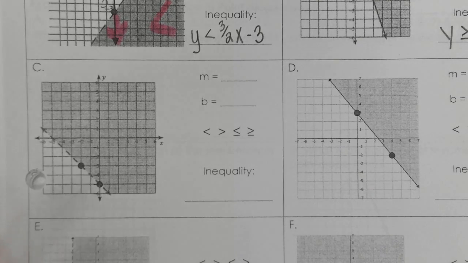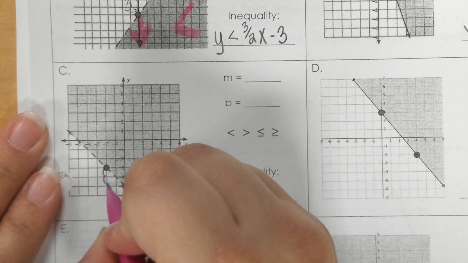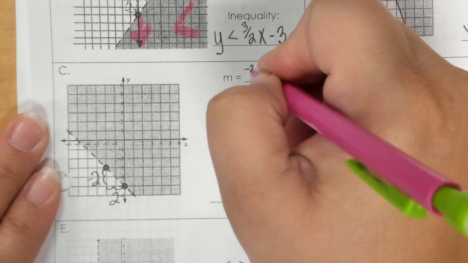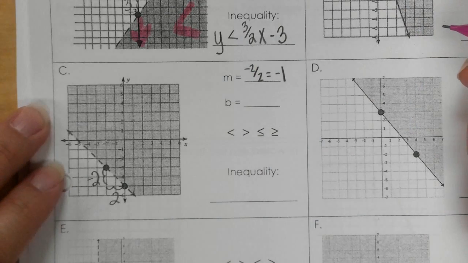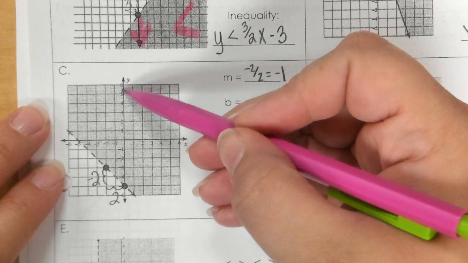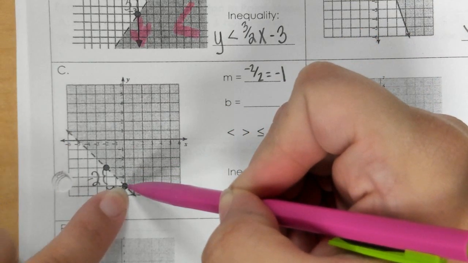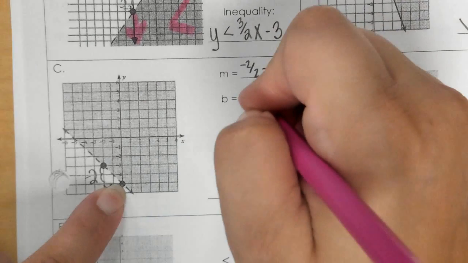For letter C, we're still going to find our slope. We have to go down 2, right 2, and -2 over 2 equals -1. For b, your y-axis intersects this line right here, and that would be -5.